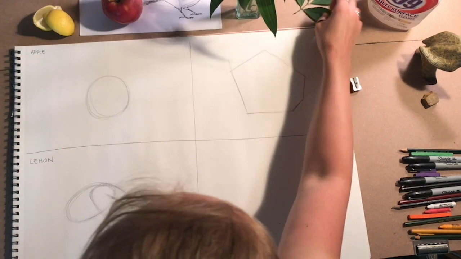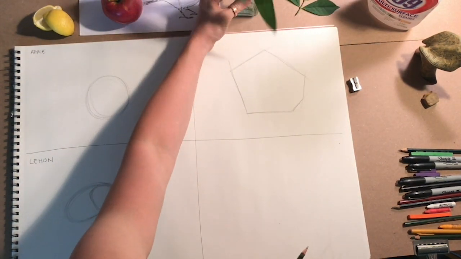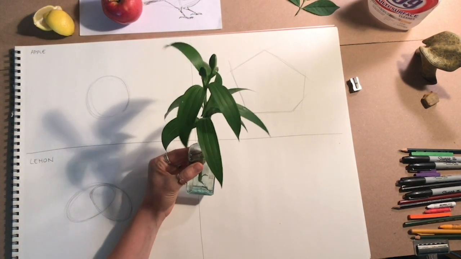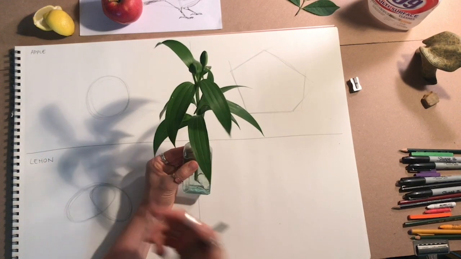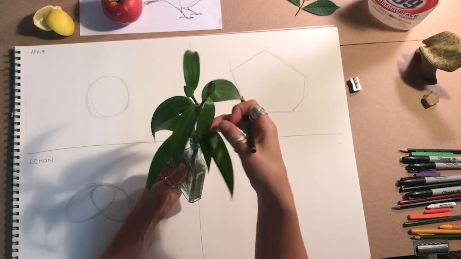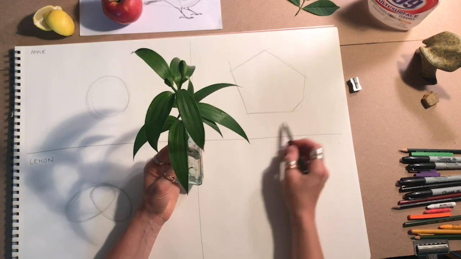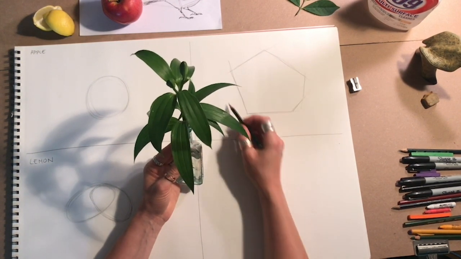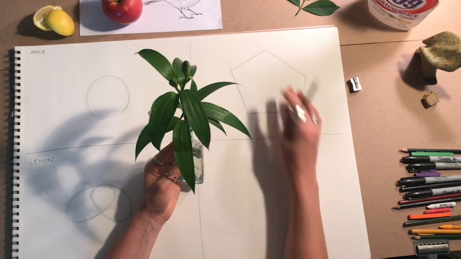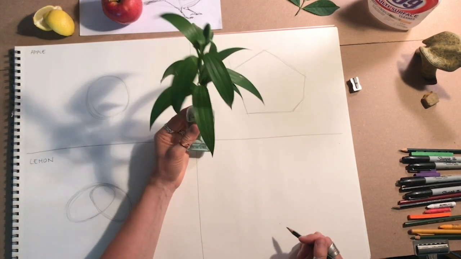And then I'll move on to my lily here in the vase. So this, you can see, is very, very detailed, and it's pretty intricate in the way the leaves sit, right? So I'm going to do a similar thing to what I just did in this drawing here with my leaf, but I'm going to do it visually, okay?